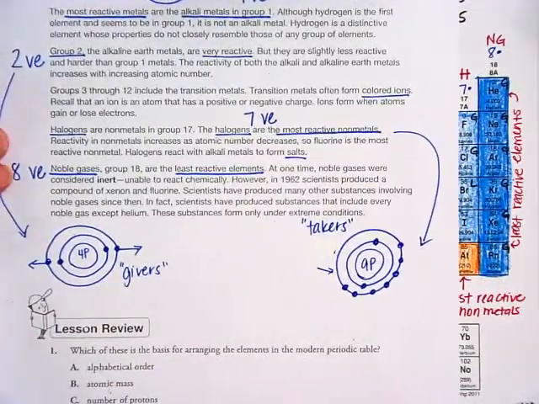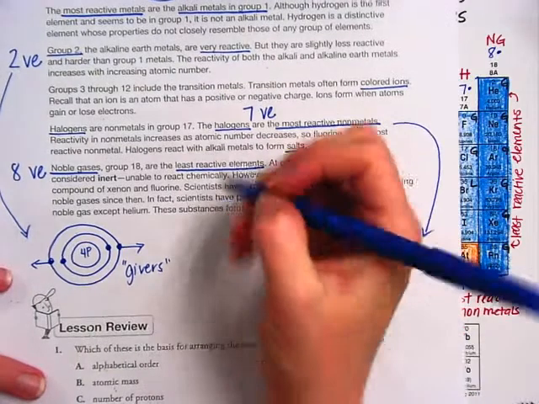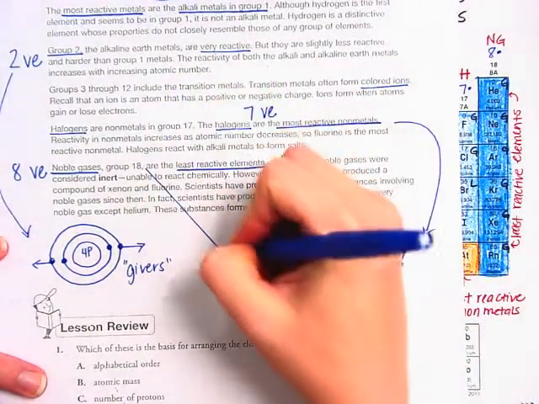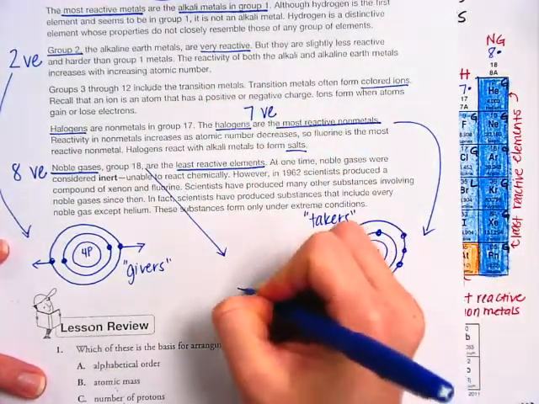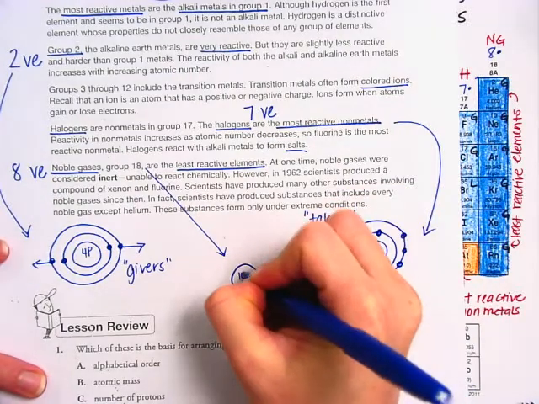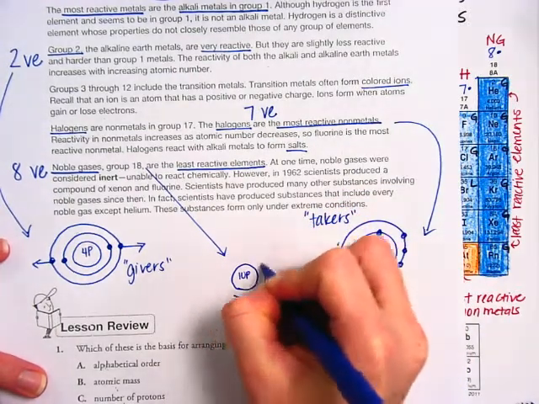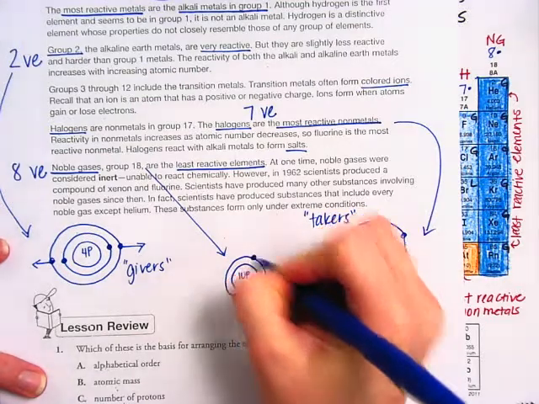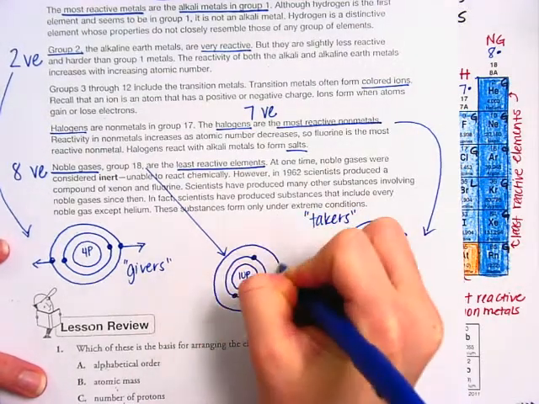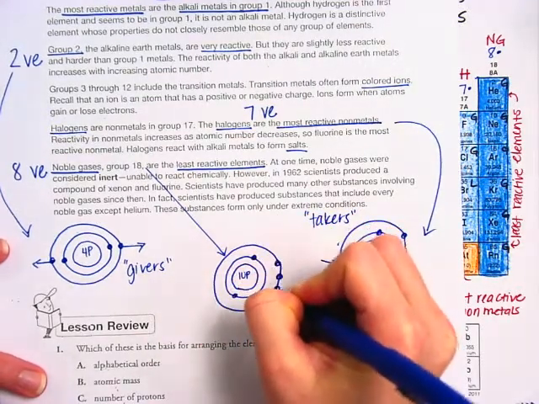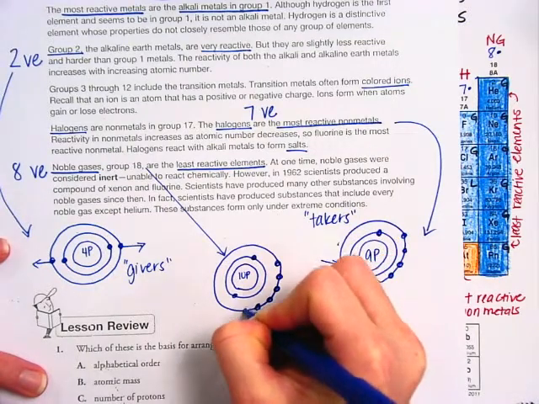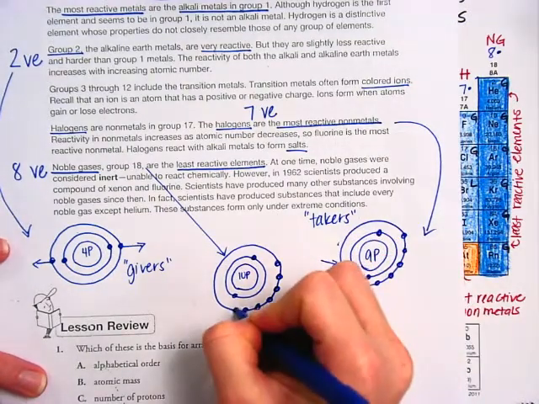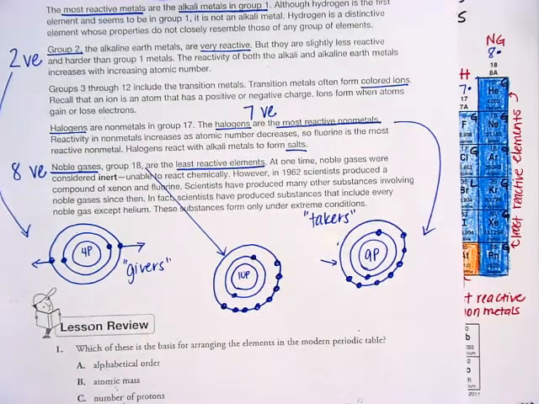Okay, y'all told me yesterday they have 8 valence electrons. So if I was going to draw group 18, and I'll draw it here, neon has 10 protons. That means 2 in the first and 8 in the second. So can it fit any more? If it has 8, can it add any?